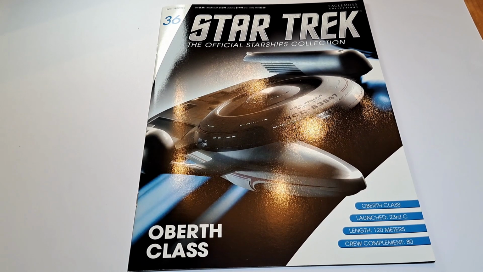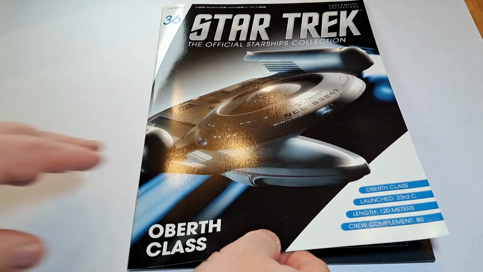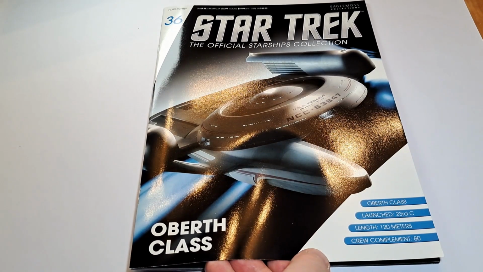Because we started with the Grissom in Star Trek 3, and that's what this small model is of. And then we actually saw it again in quite an important episode called Pegasus. And that was way down the line in Star Trek The Next Generation. And it's the Pegasus that's pictured on the front cover of the magazine here. And that was NCC-53847. The Grissom was only NCC-638. So the idea is that these little ships have been in service with Starfleet for 100 years, virtually. And they're only 120 metres long. They have a crew complement of 80.